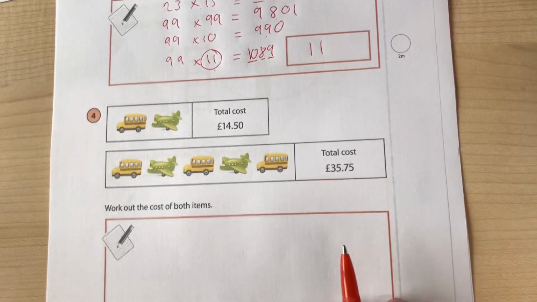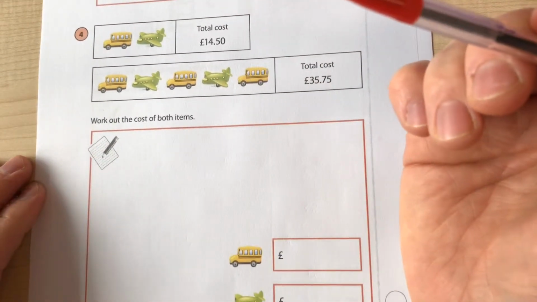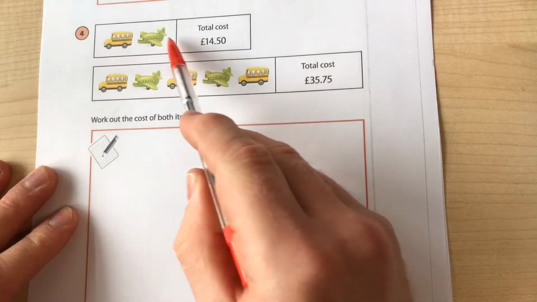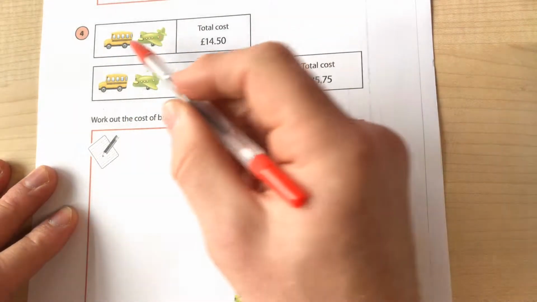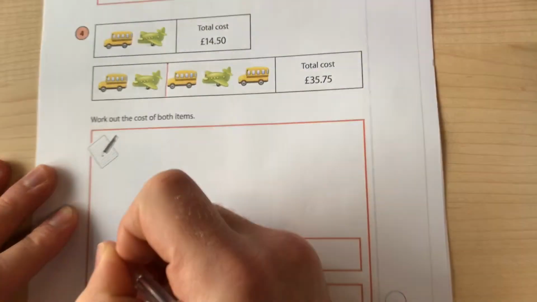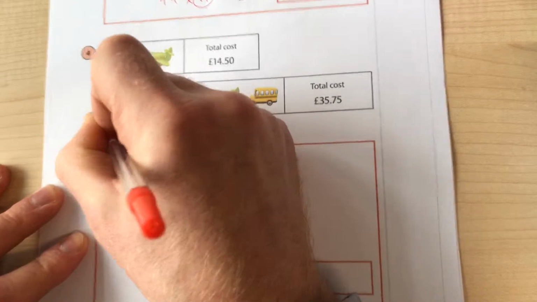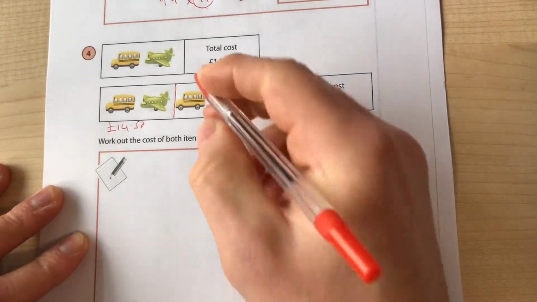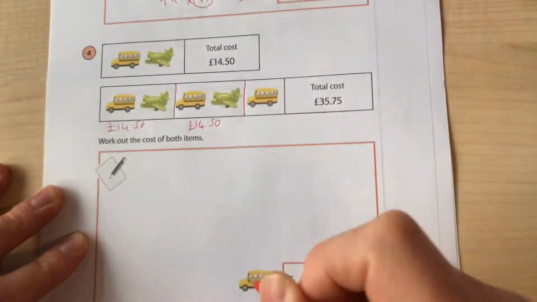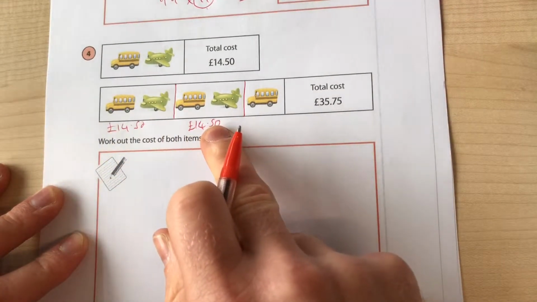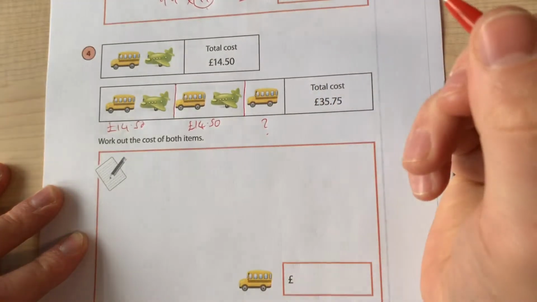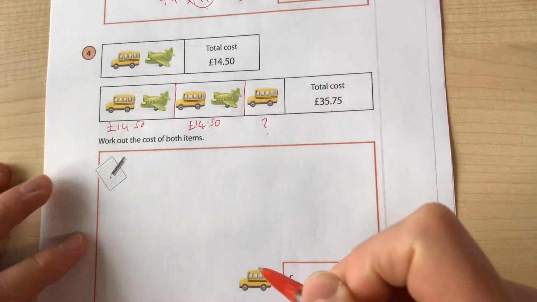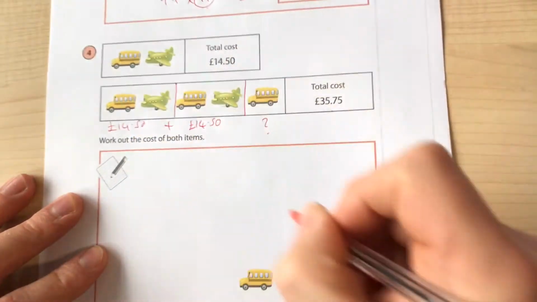Little bit confusing. Could argue that this is simultaneous equations at GCSE, but I think because it's pictures, it does help understand a little bit more. We know at the moment a bus and a plane is £14.50. So that means if these two are £14.50, if I cut it off here, these two are also £14.50. So if these two are £14.50 and I cut it off here, these two are also £14.50.